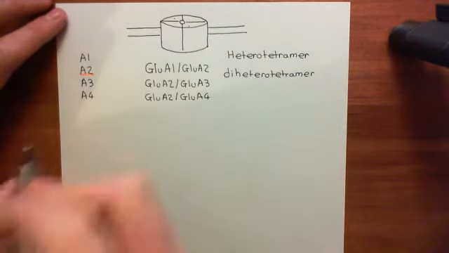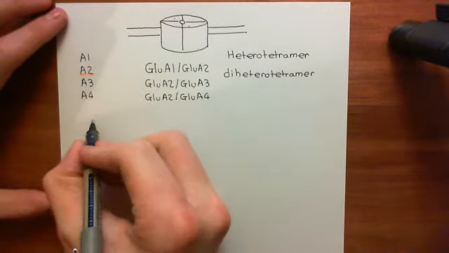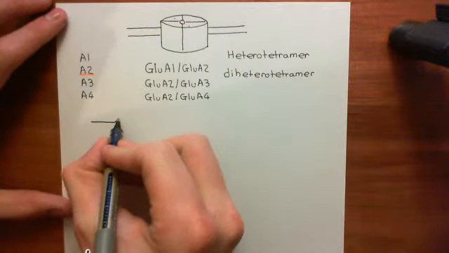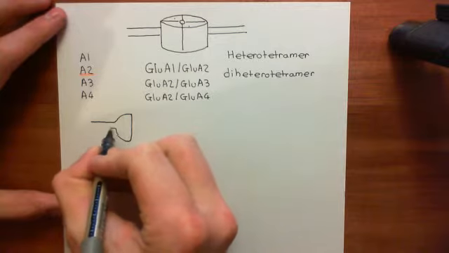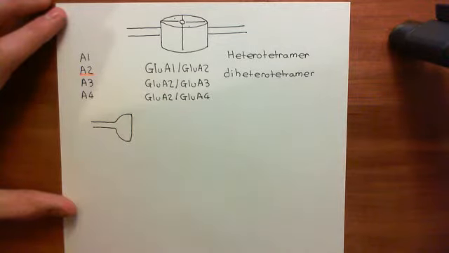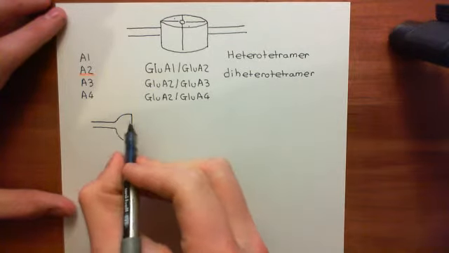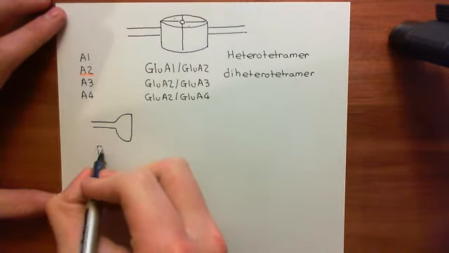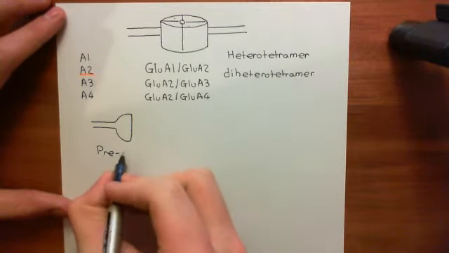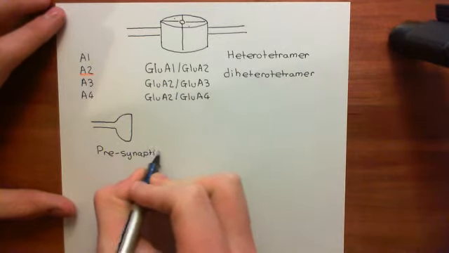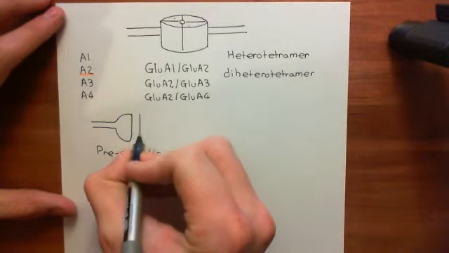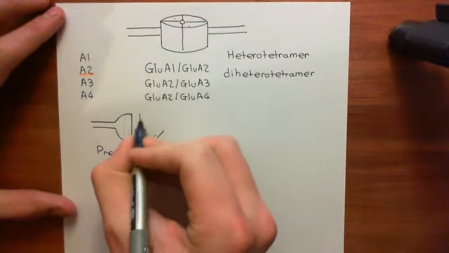So basically, if you go to a synapse within the brain, of which there are a huge number, and this synapse is an excitatory synapse, the chances are that this synapse will be glutamatergic. That means that the presynaptic neuron, which I'm drawing here, will be releasing glutamate onto the postsynaptic neuron. And the chances are that the postsynaptic neuron will have AMPA receptors on its surface.